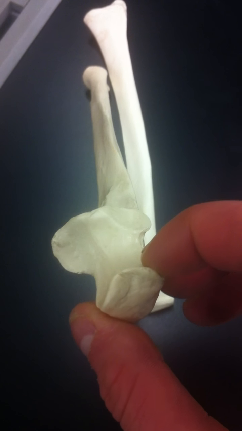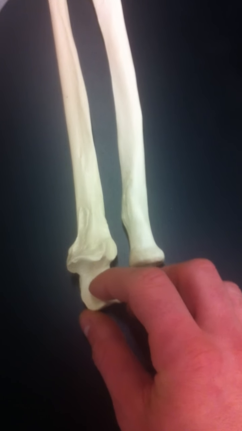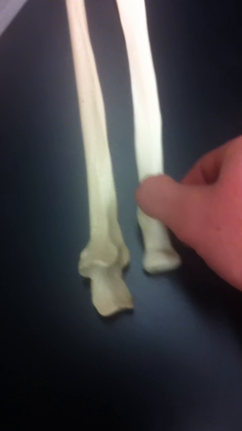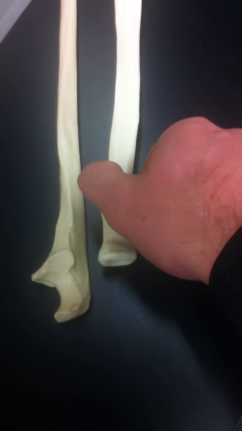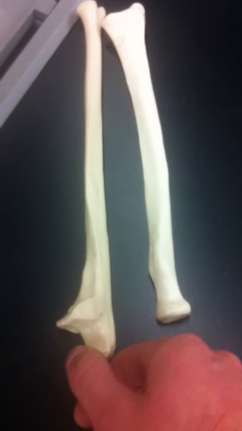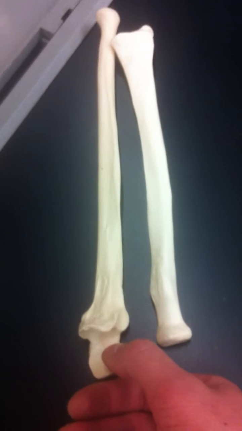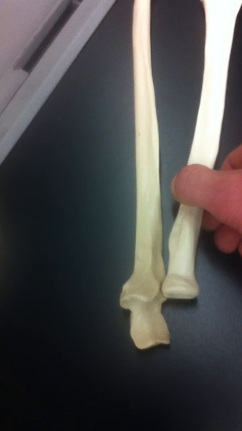You see that little notch? That is the radial notch of the ulna, and it's meant for the radius to go into, just like that. It's the radial notch of the ulna, because it's on the ulna, and radial notch because it's for the radius.